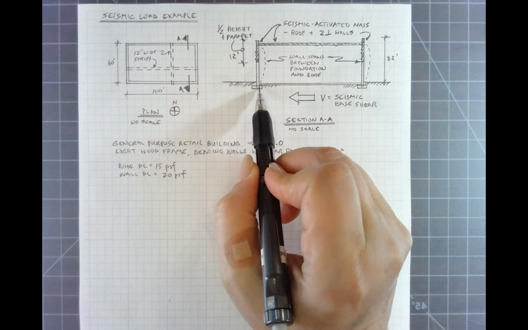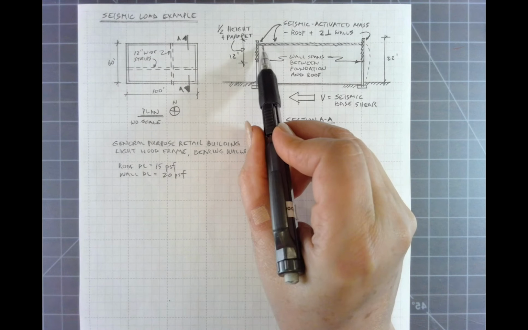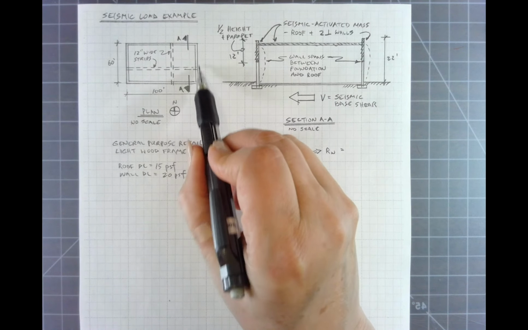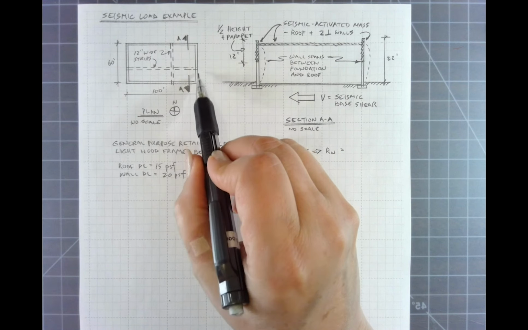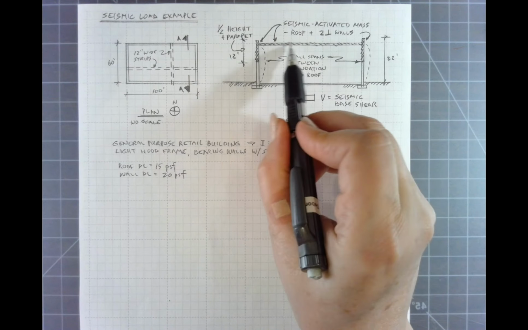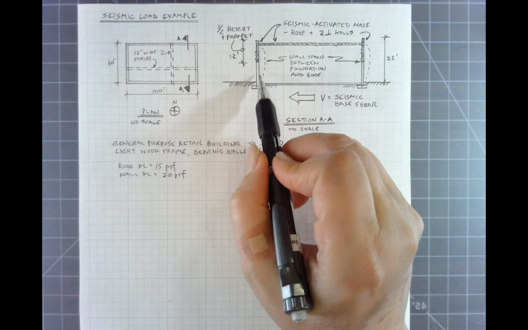The wall effectively is spanning between the roof, which is supported by a horizontal resisting element, a shear wall, a braced frame, or a rigid frame. And so the wall then leans against that roof.